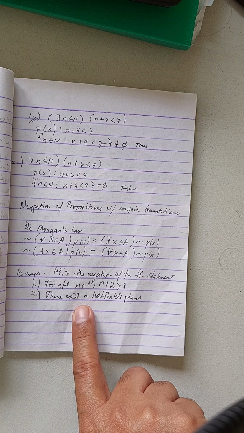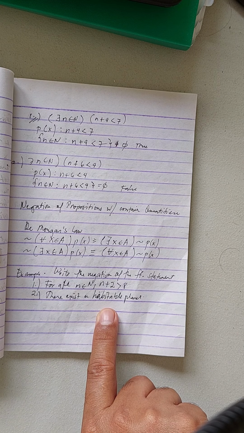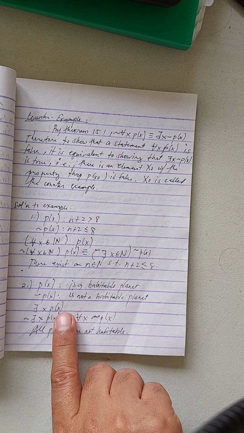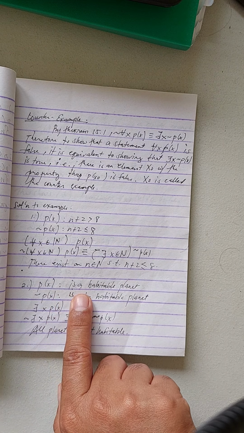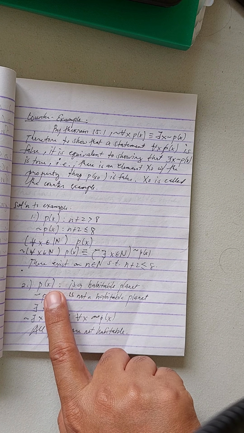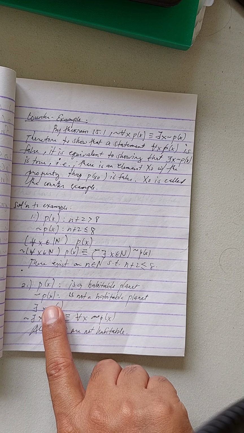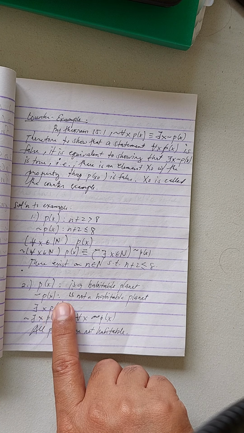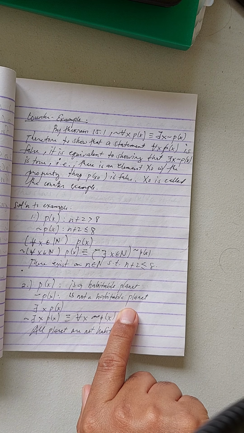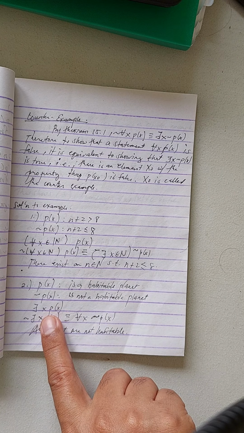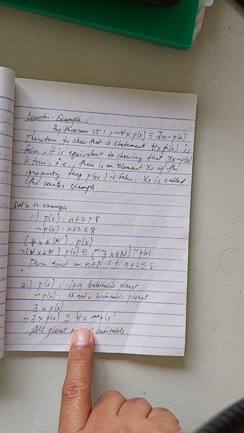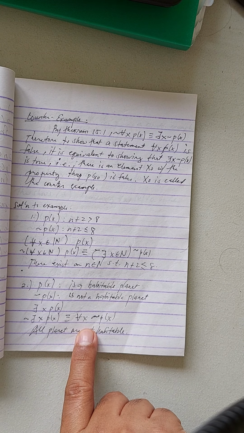Now, there exists a habitable planet. Okay? So our proposition is x is a habitable planet, right? So its negation is not a habitable planet. The negation of there exists is for all, right? For all x and then not p.